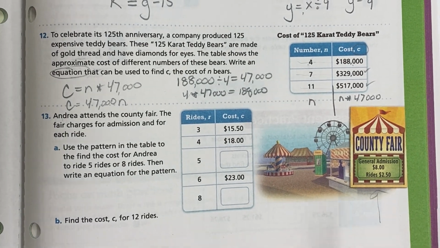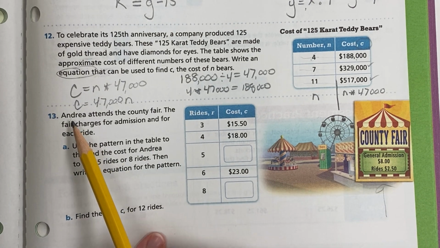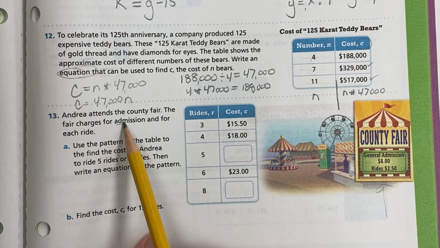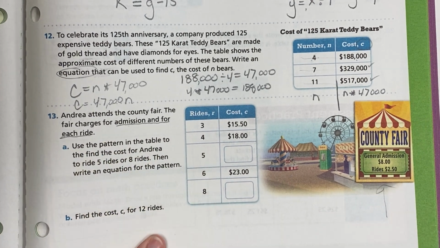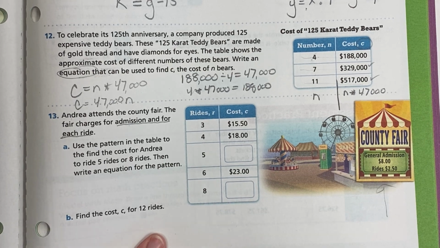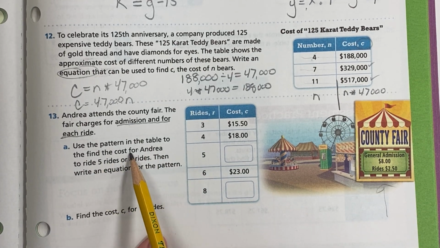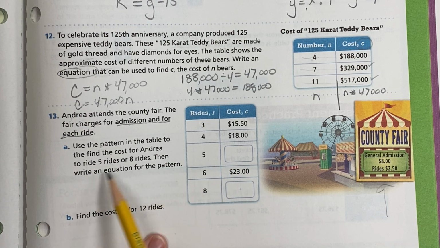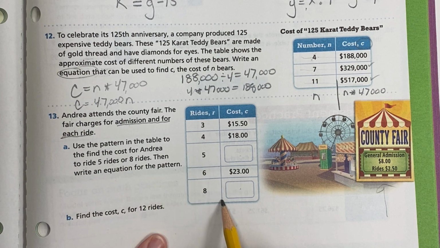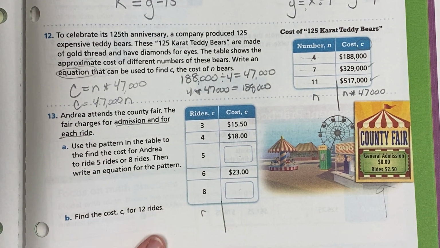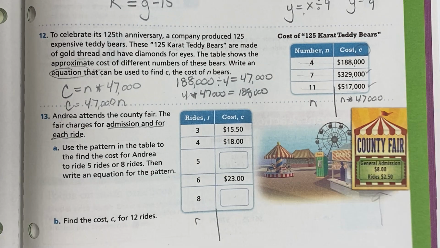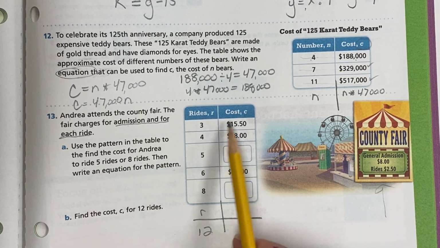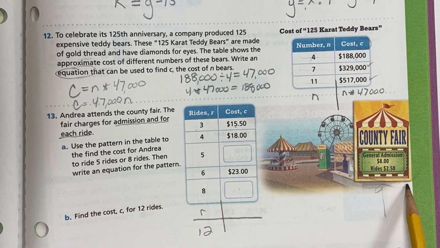Looks like we got some information in the picture over here to take note of. Andrea attends the county fair. The fair charges for admission and for each ride. So there's 2 things going on here. So I have a feeling this is going to be a more complicated rule. Use the pattern in the table to find the cost for Andrea to ride 5 rides, so that's this blank, or 8 rides, that's this blank. Then write an equation for the pattern. So I have a feeling that we're going to be extending here and putting an R in. Oh, and then they want to find it for 12 rides. That would be down here. First, we have to figure out what's going on here. We have to use this information to get there.